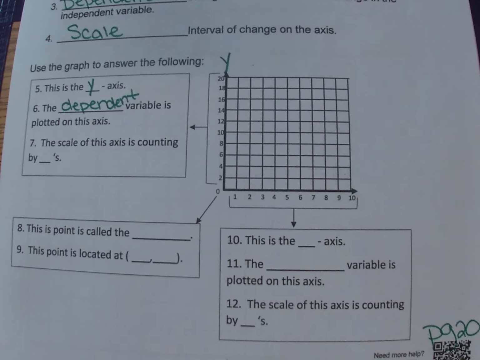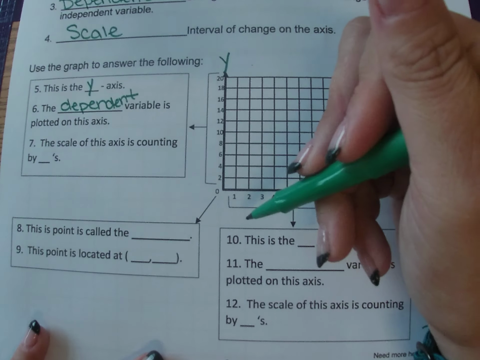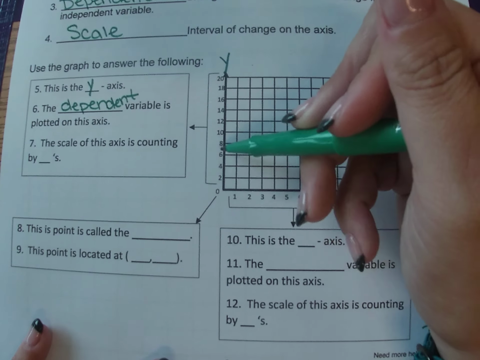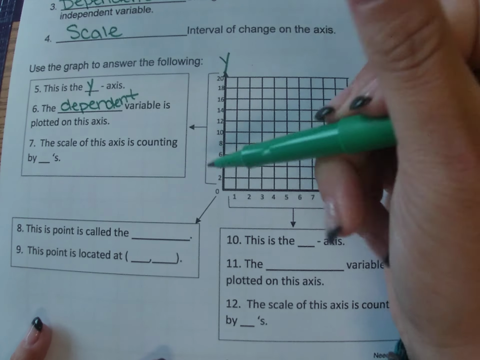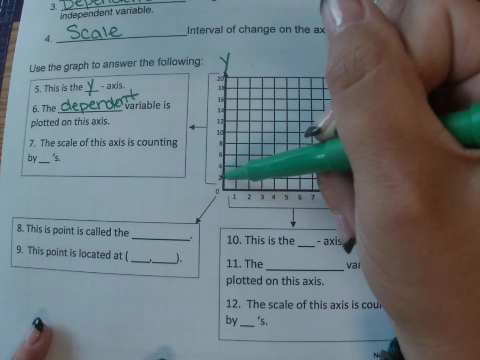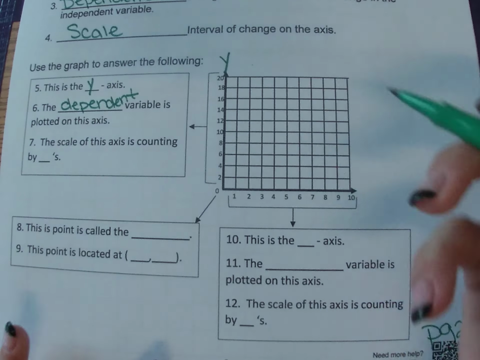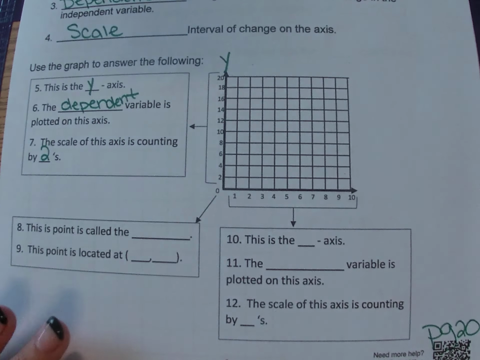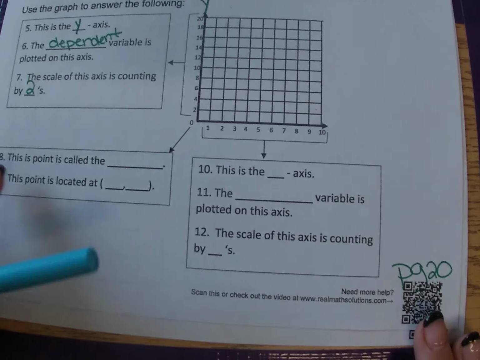That axis functions just like a number line, and that number line can be divvied up however we want it to be divvied up. For example, this one is going 0, 2, 4, 6, 8, so it's counting by twos. We always want to make sure we know how that is being counted by so that we can plot a point correctly.